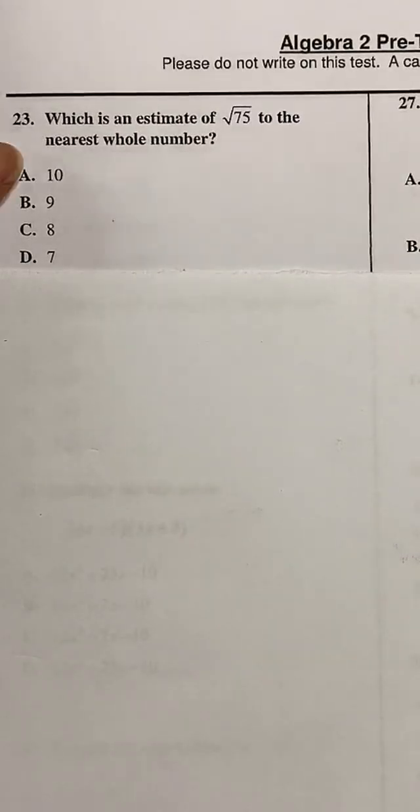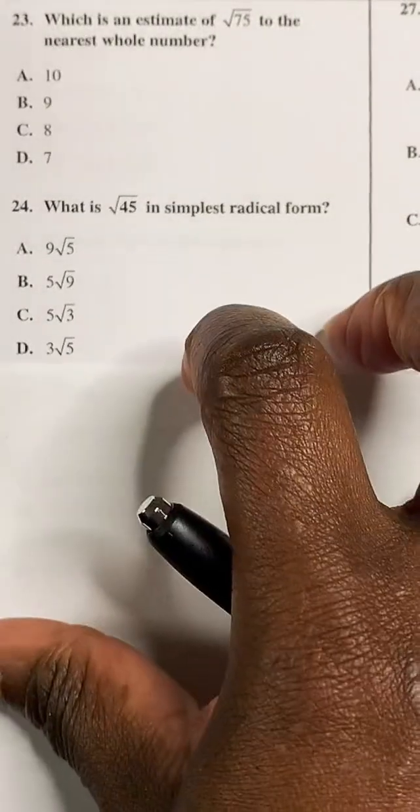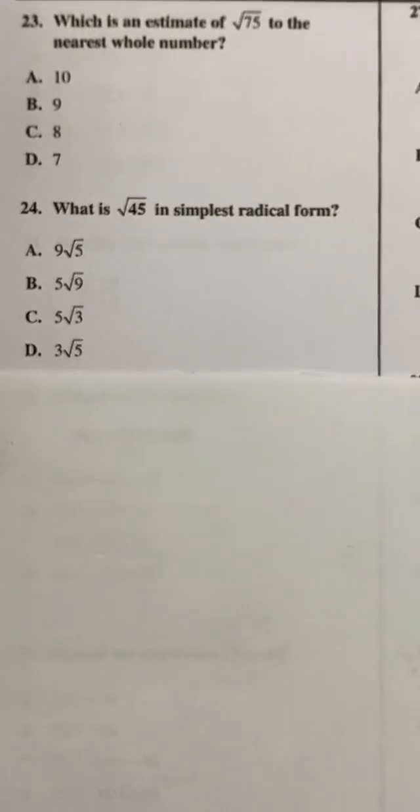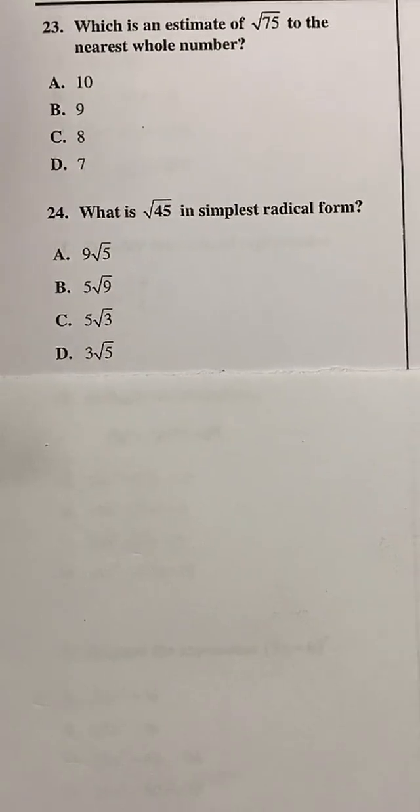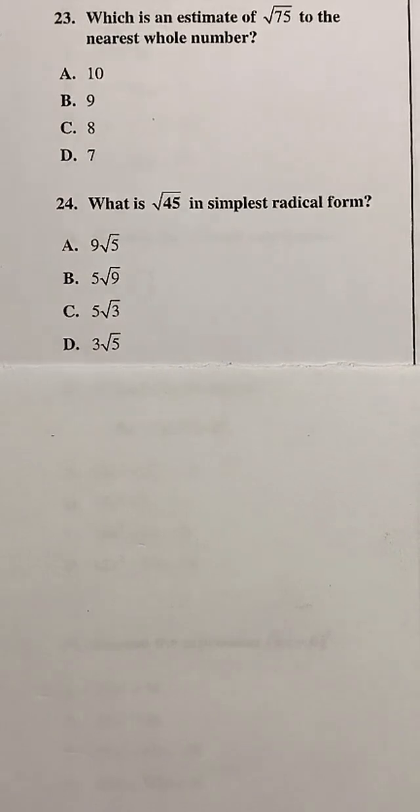Actually, this one, you're going to need a calculator for, so I don't even know why that's on there. But this one, this is it. You're going to see something like this. Okay, so let's go with this one. What is the square root of 45 in its simplest radical form? Is it A, 9 and the square root of 5? Is it B, 5 square root of 9? C, 5 square root of 3? Or D, 3 square root of 5?